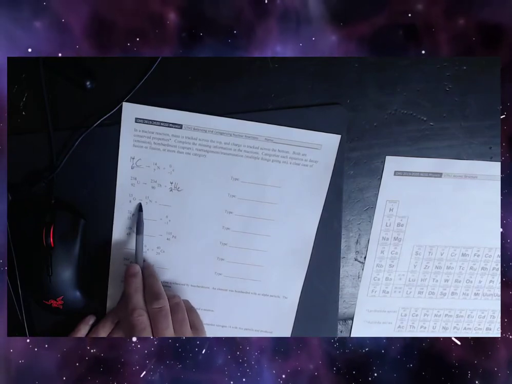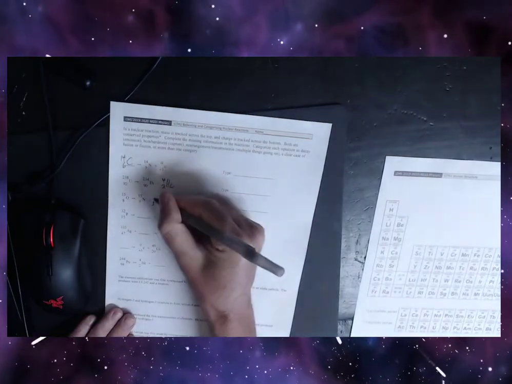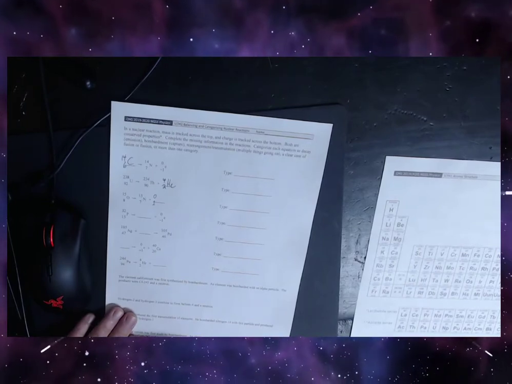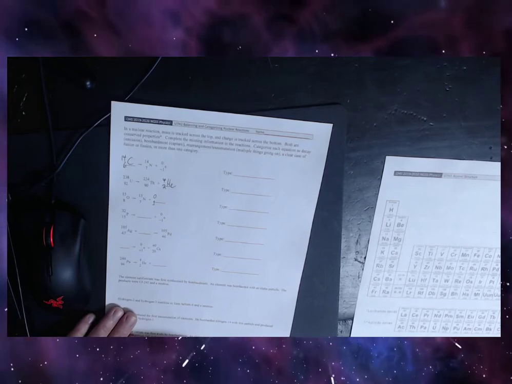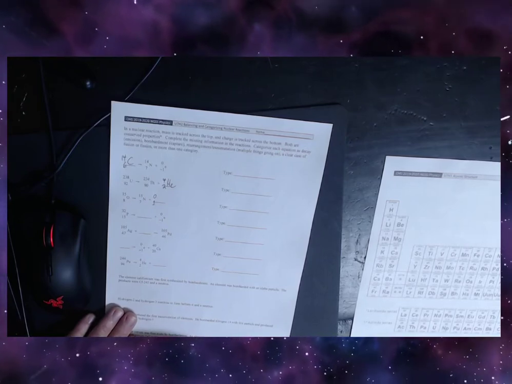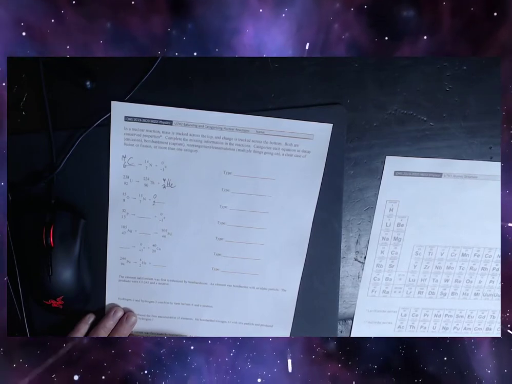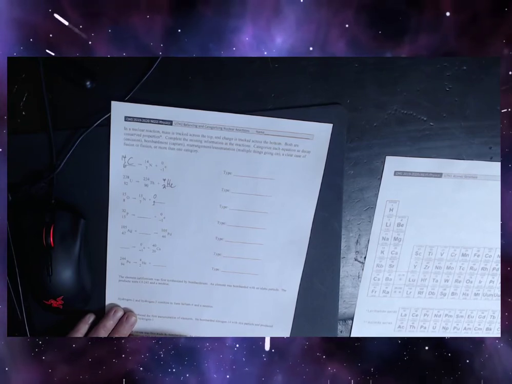So 8 equals 7 plus 1. 15 equals 15 plus 0. Okay, now it's starting to get a little bit trickier. The fact that it's got an atomic mass of 0, or effectively close enough to 0 that we're going to call it 0, means that it's not a nucleon. It's not something that goes in the nucleus. It's not a proton. It's not a neutron, which leaves us with electrons.